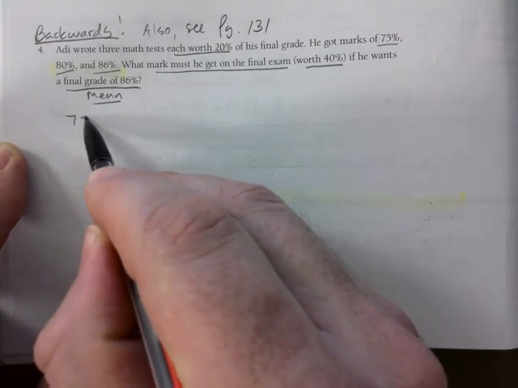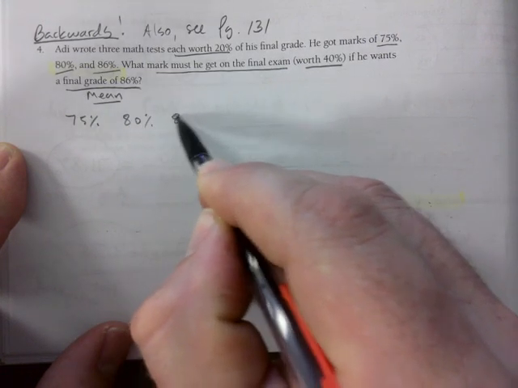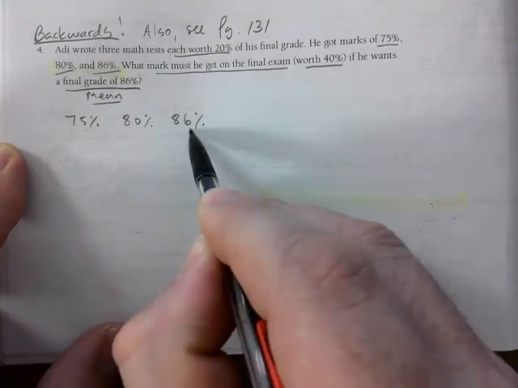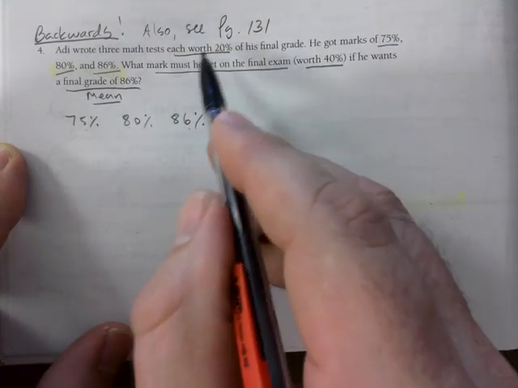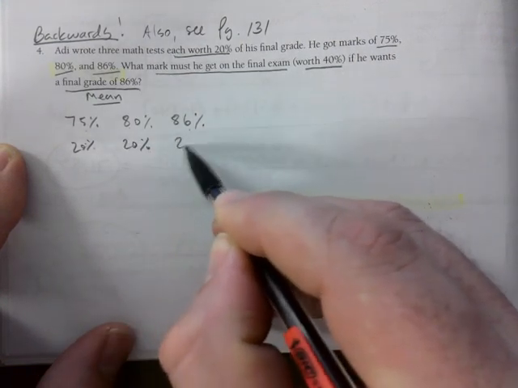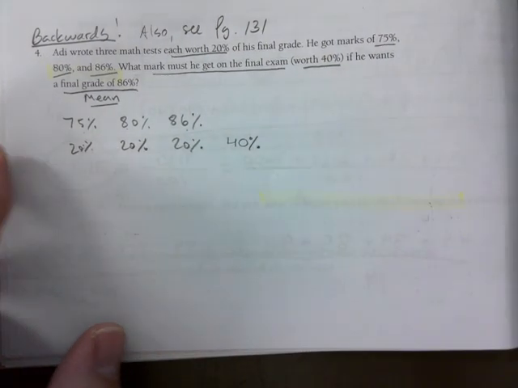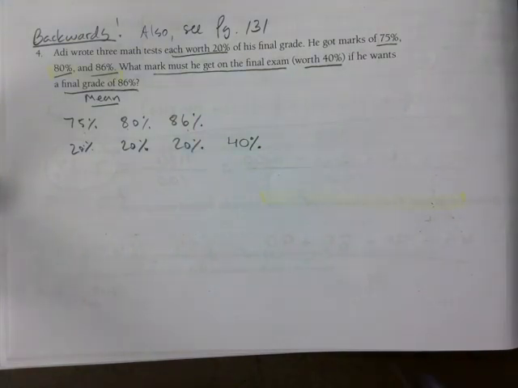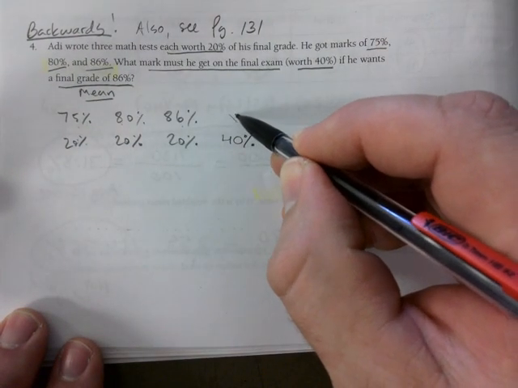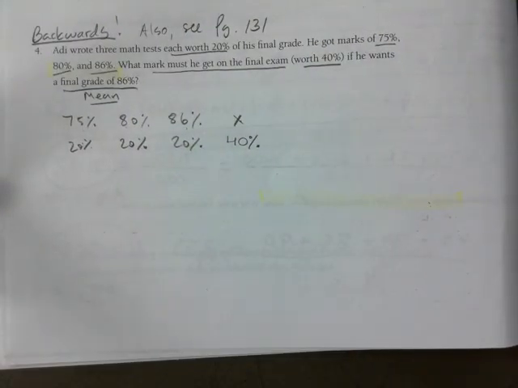The first 3 tests written were as follows. Just write this down for now. The first 3 tests are like that, and their weights, they're each worth 20%. And the last one, that final exam, is worth 40, which you don't know, right? You're trying to see what mark do I need there? What mark do I need on that final exam to get an average of 86%, okay?